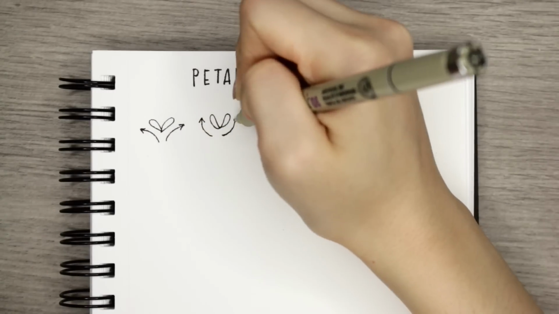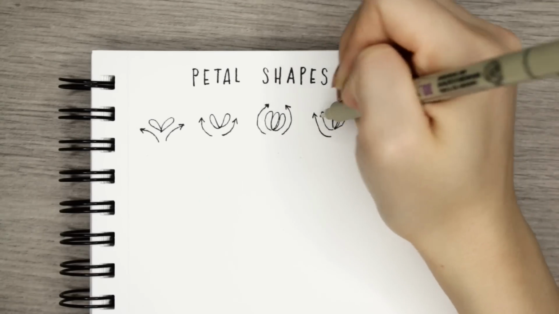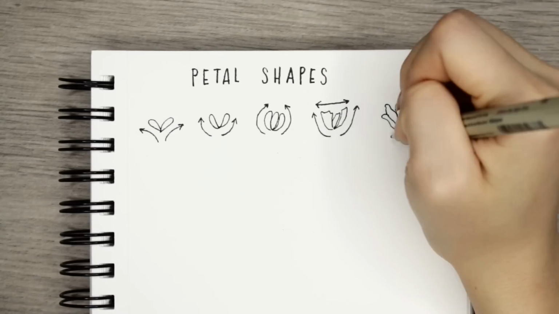Here you'll see I'm showing you the different directions that the petals are going in with these arrows. I think these arrows really showcase how each of these petal shapes differ a little bit from each other.